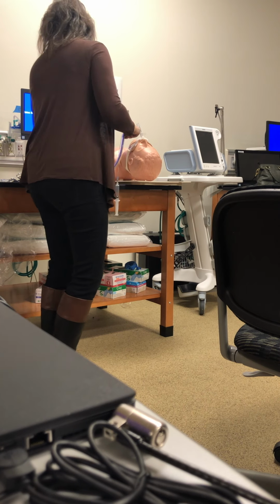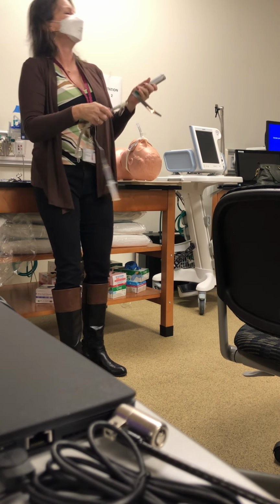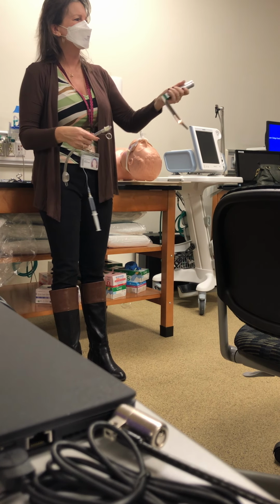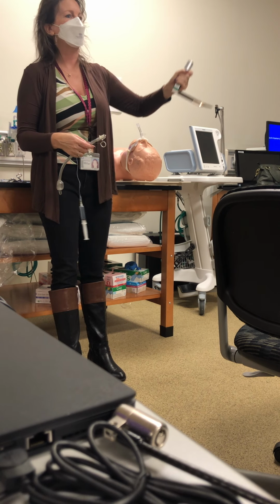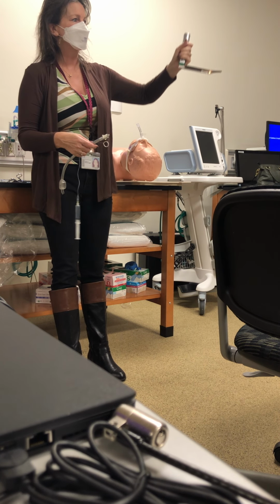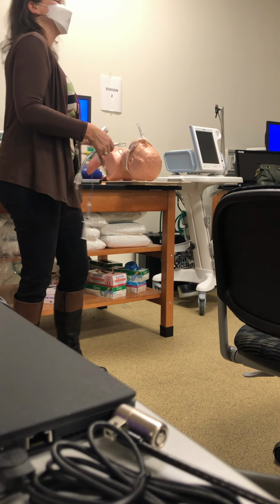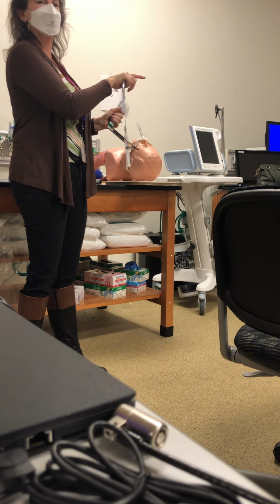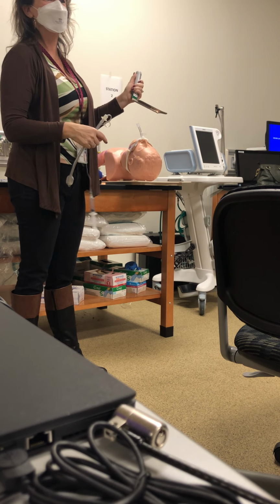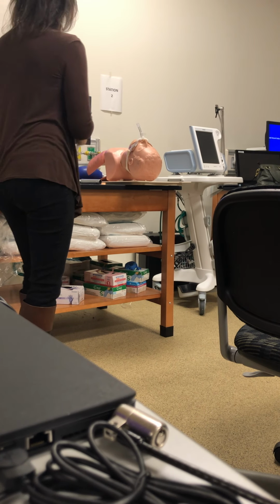The Miller is going to fit underneath the epiglottis, so it's going to lift it directly. Okay, so this one lifts it directly. All right, the Macintosh lifts it indirectly because it sits in the vallecula, lifting the epiglottis indirectly. This one lifts the epiglottis directly.